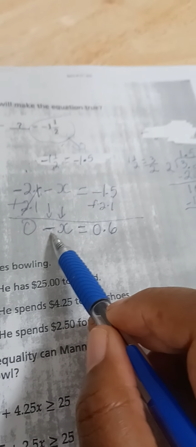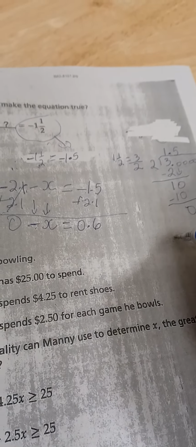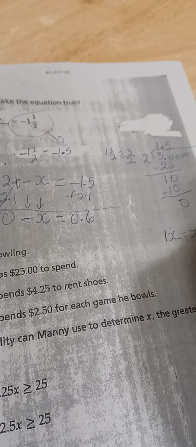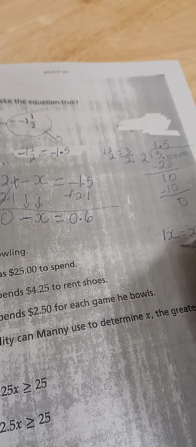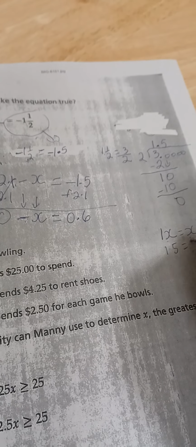Remember, when you have a negative in front of a variable, it's actually saying 1x. 1 times x is the same thing as x. 1 times 5 is 5, right? Not to be confusing. So I'm going to put the 1 there for the sake of clarity. And then I'm going to divide.